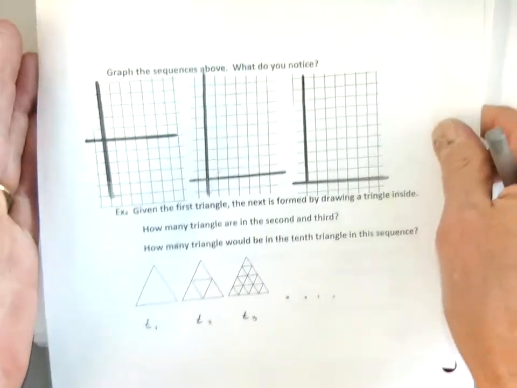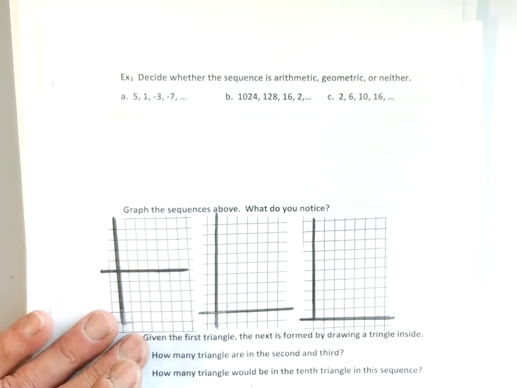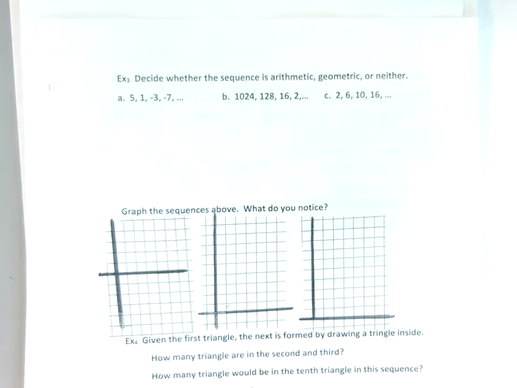Okay, turn the page. All right, take a look at this. Is it arithmetic, is it geometric, or is it none of the above?